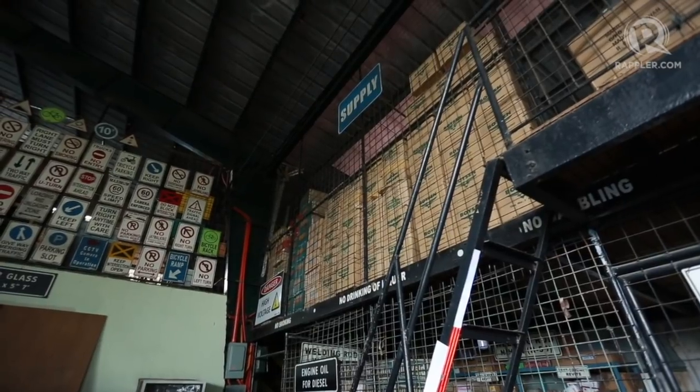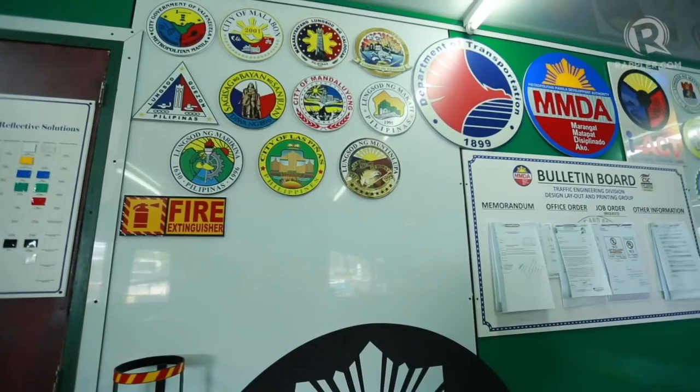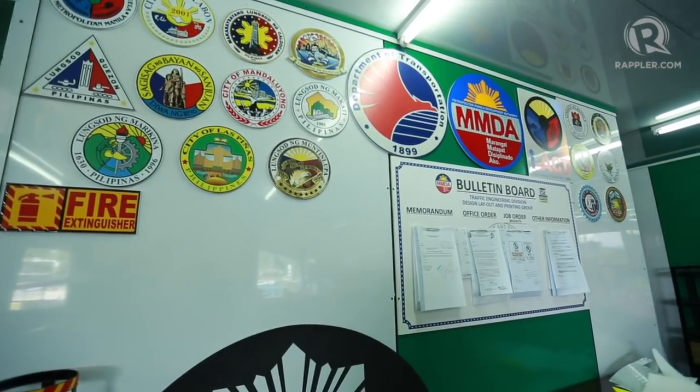So kapag nagre-request yung mga local government units, the mayors, the barangays, nagbibigay din yung MMDA. As part of the contribution, kailangan namang yung kinontribute niya sa amin, may maibalik naman kami sa kanila. So, yun yung under the 7 mandates of MMDA, and one of those is the traffic management. So, naglalagay kami ng mga signs based doon sa request ng LGUs and different barangays.